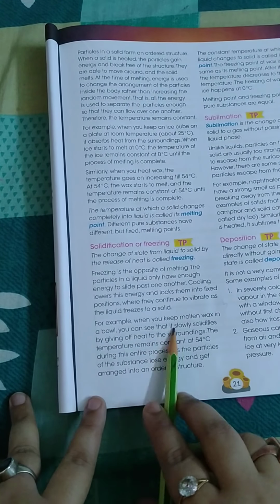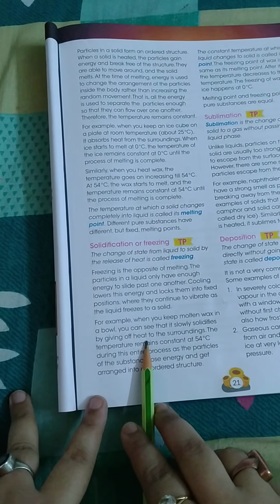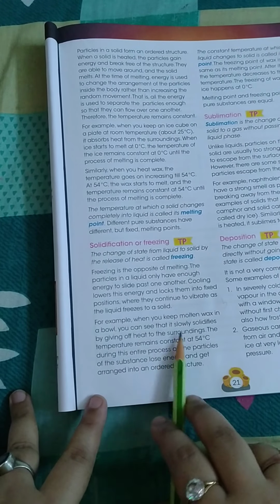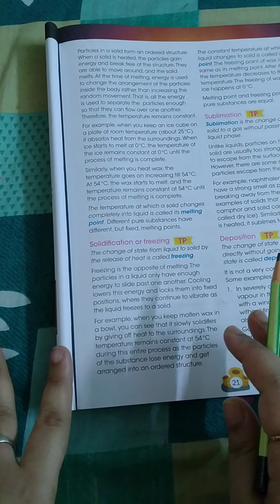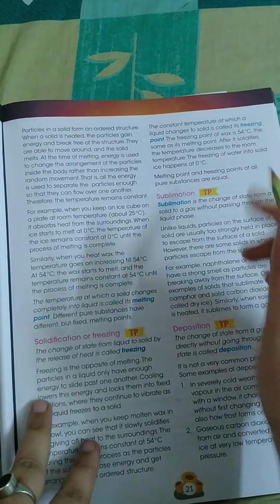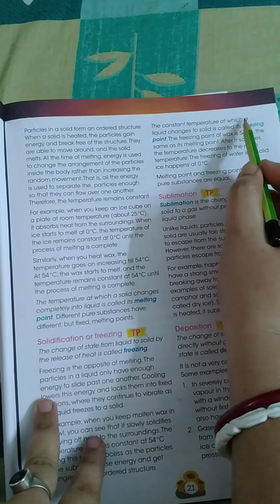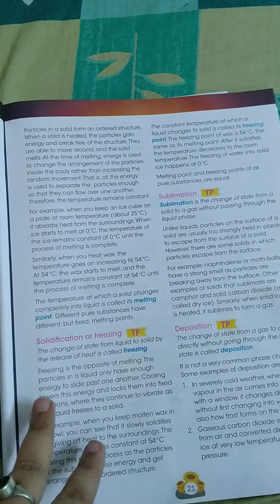You can see that it slowly solidifies by giving off heat to the surroundings. The temperature remains the same, it does not change. Now what is freezing point? Same thing, it is a constant temperature at which a liquid changes to solid.